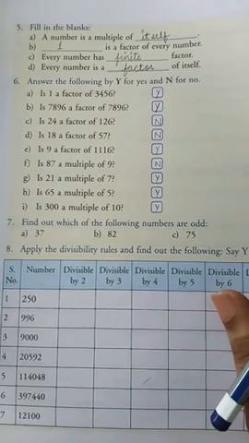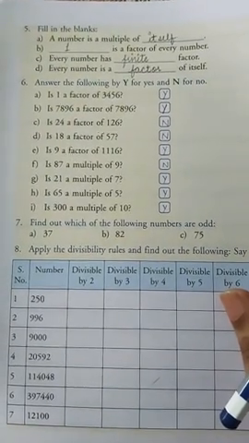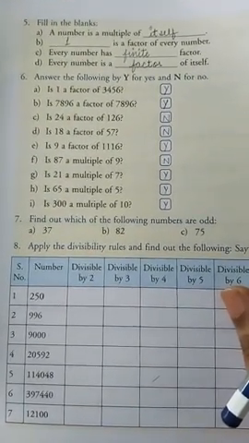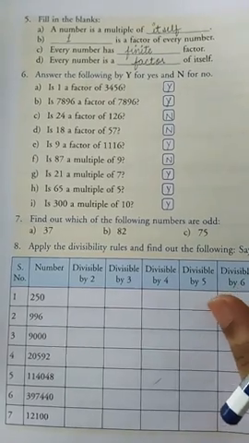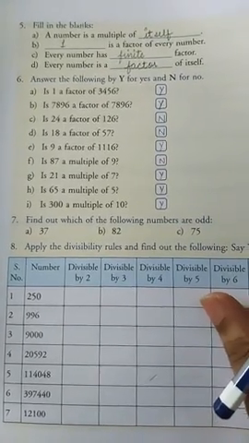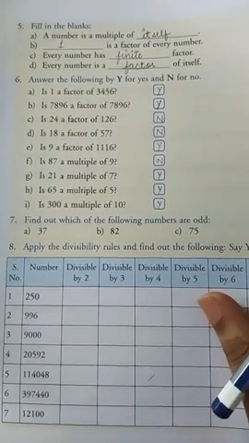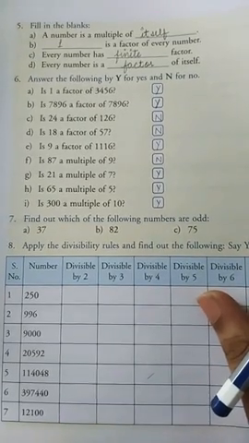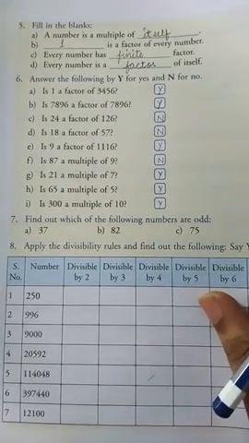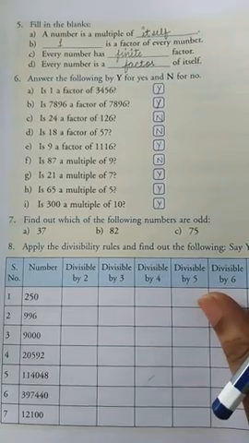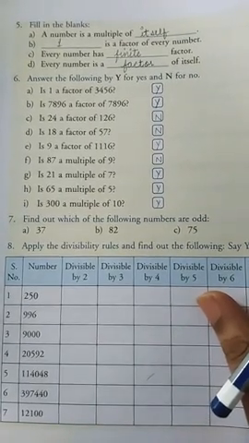Now, question number 5 is fill in the blanks. The A part: a number is a multiple of itself. While explaining factors and multiples, I explained the properties of factors and multiples, so we have to do this question with the help of those properties.